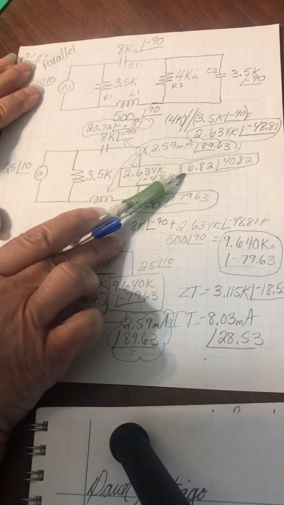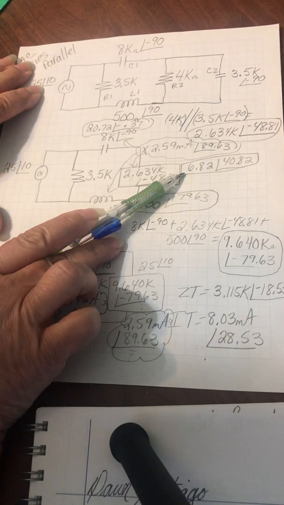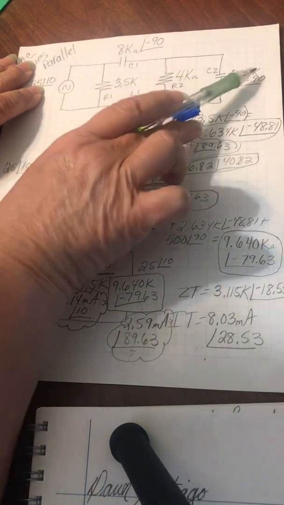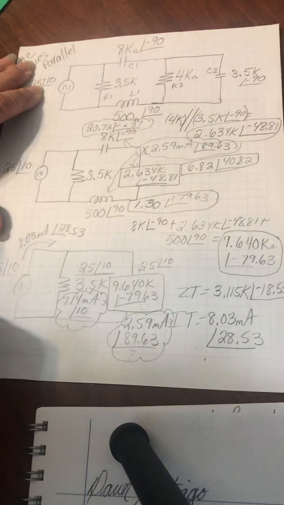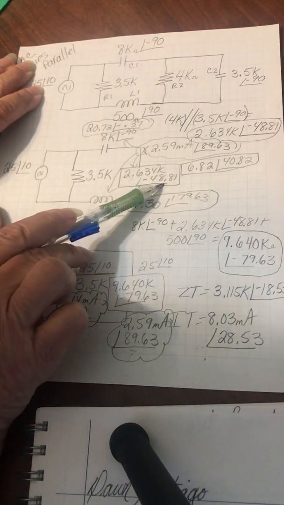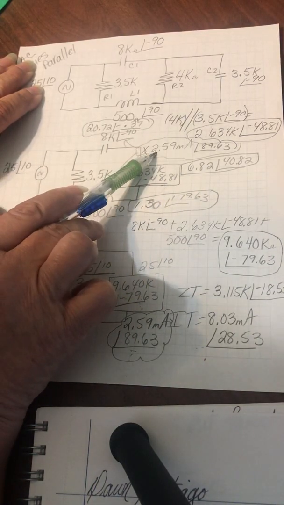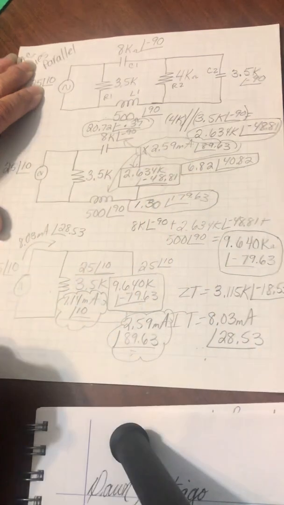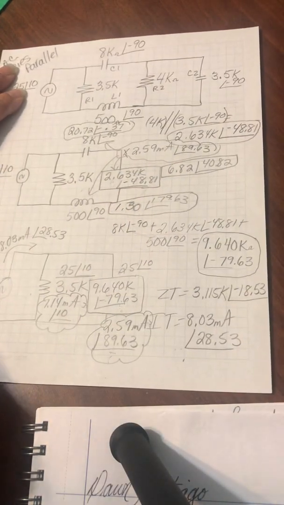So this 6.82 at an angle of 40.82 is going up to this and this. And then we have to get their currents. And their currents should add up to where it came from, which is this guy. And that's 2.59 at 89.63.